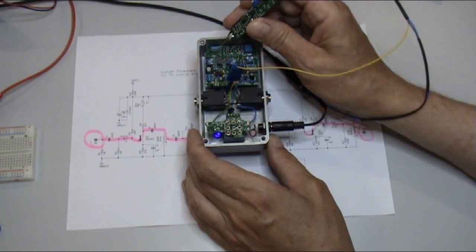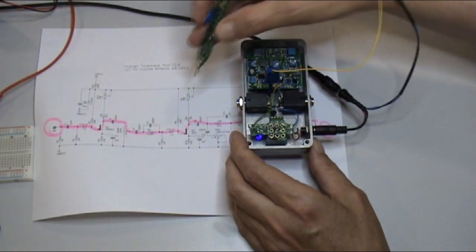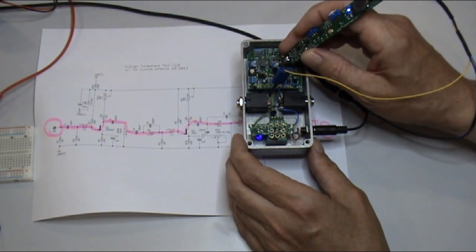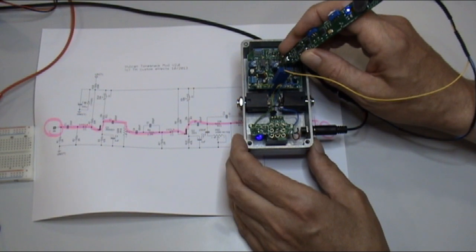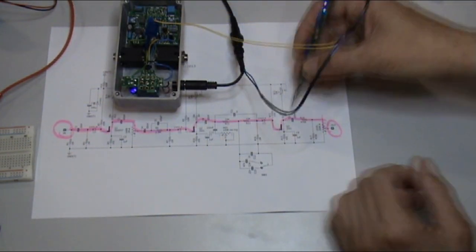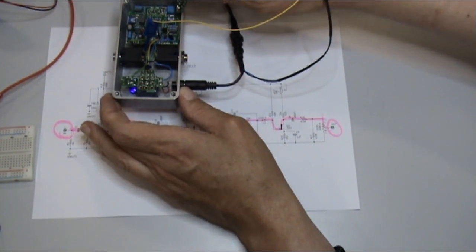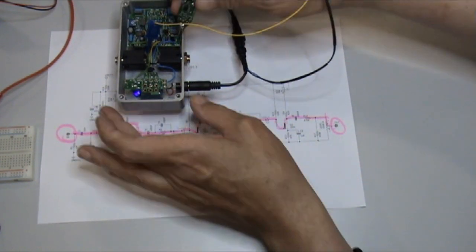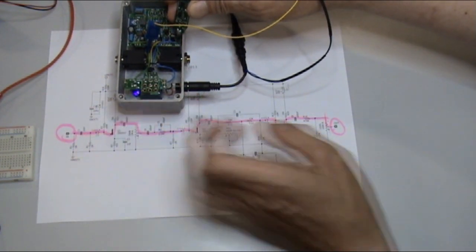Okay, it's working. Then you go forward until the next transistor. Look here. So works perfectly well. And you have the third transistor here. So this is working as well, and of course, as we have already seen, on the output as well.